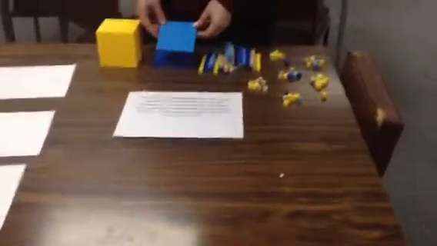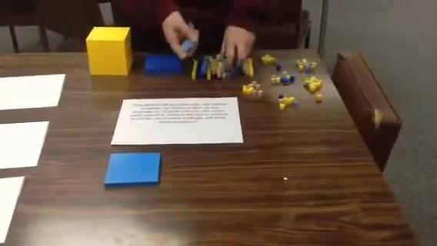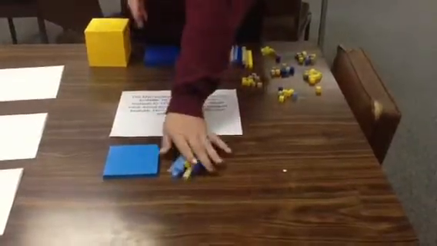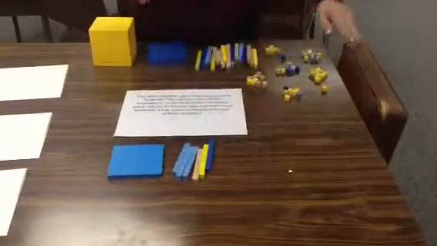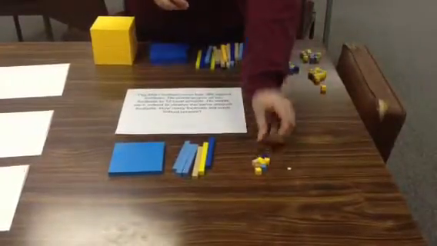So I'm going to begin by modeling our 12 schools, which I have modeled with sheets of white paper. And then I'm going to model my 168 footballs with a flat, 100. 6 longs represent 60, and then 8 units, which represent my 8.